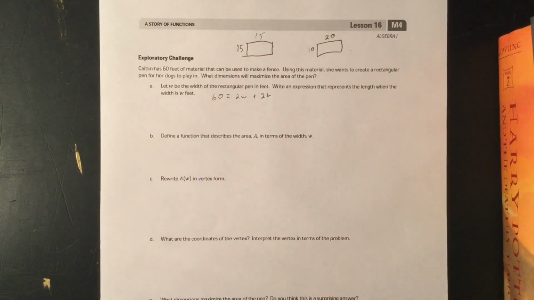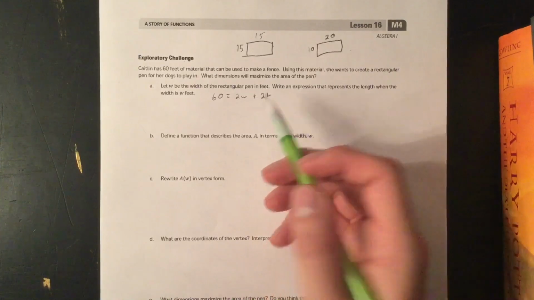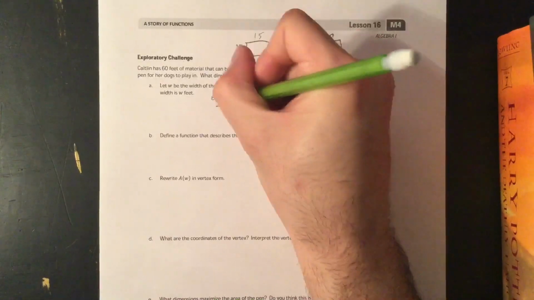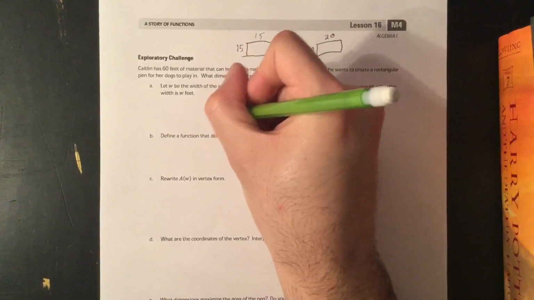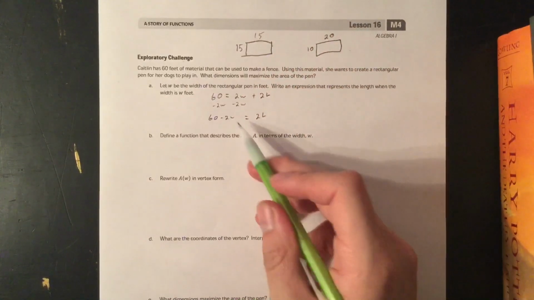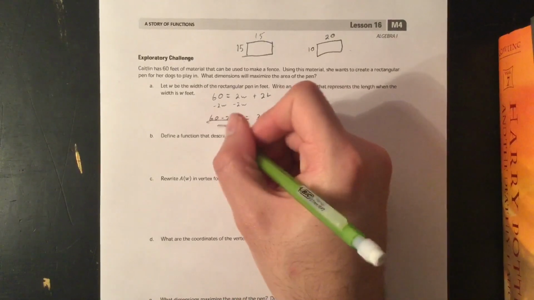We're going to use an expression to solve for this, but it may actually be easier if we use an equation. If we want to solve for L, the first thing we would do is subtract 2W from each side. So minus 2W, minus 2W. We get 60 minus 2W equals 2L. Then the last thing we'd have to do is divide both sides by 2.